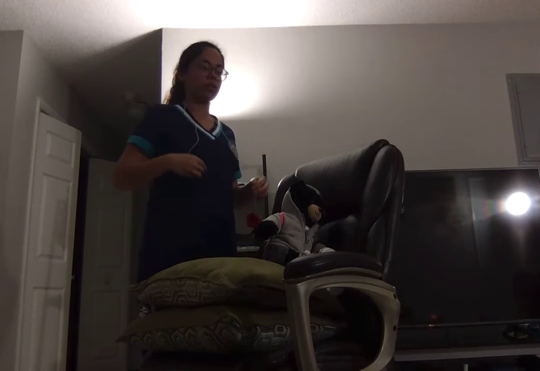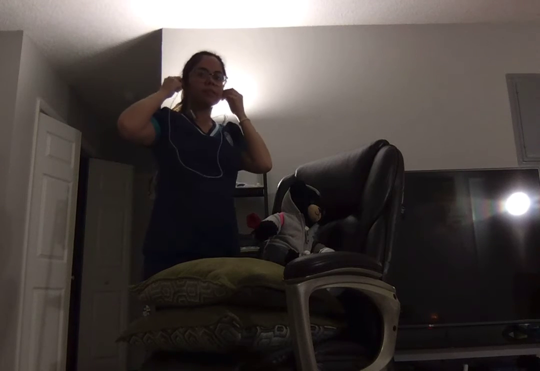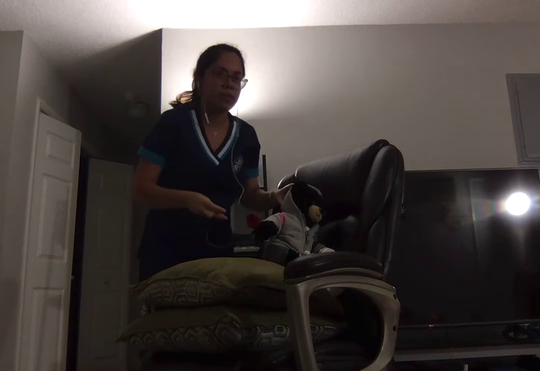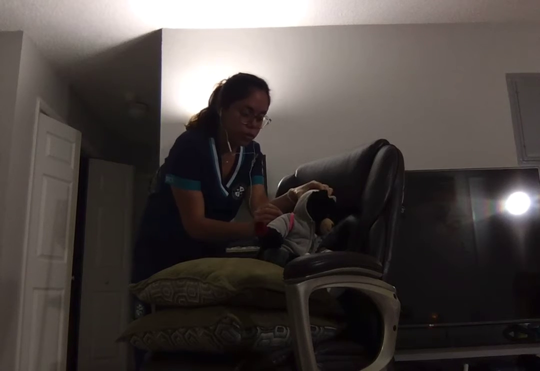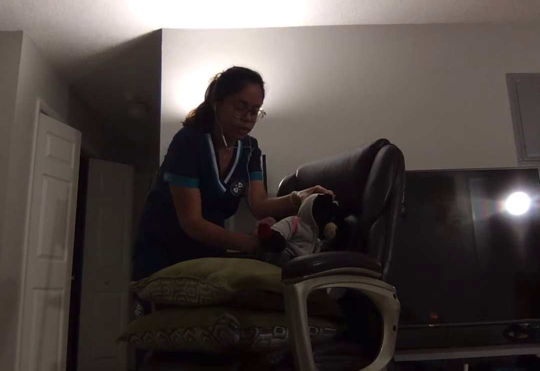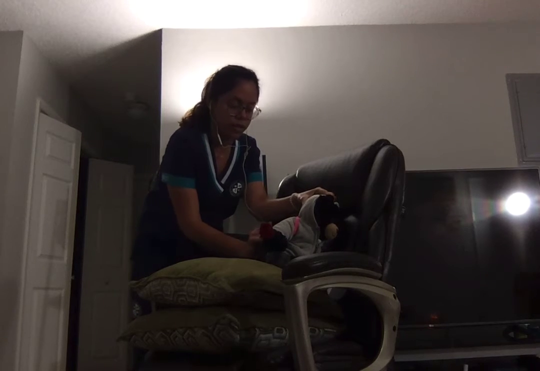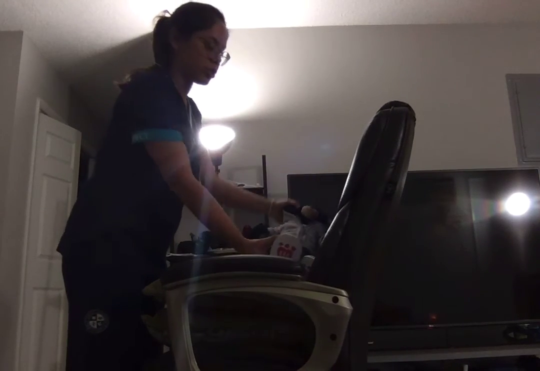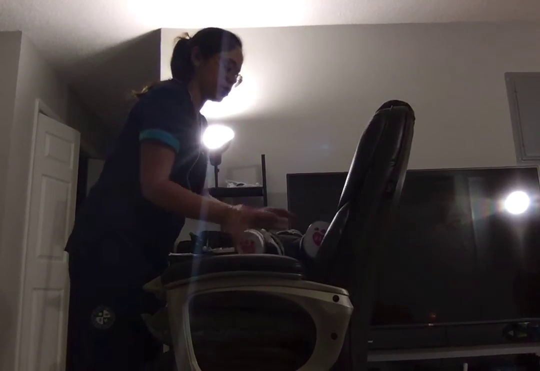Now I will also check for the lung sounds using 8 places. I will be avoiding the bone. 2, 3, 4, 5, 6, 7, 8. Okay. Now I will be asking the patient to lay down in supine position so that I can assess the abdomen.